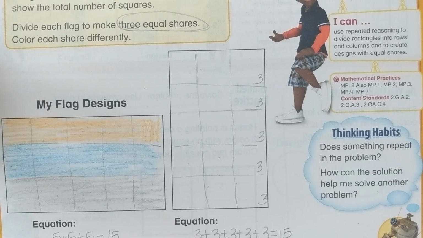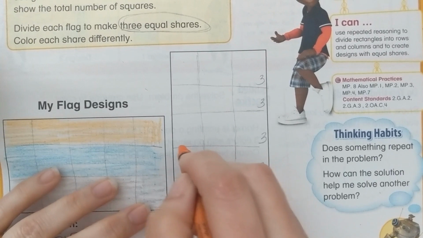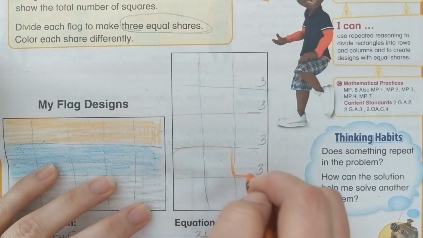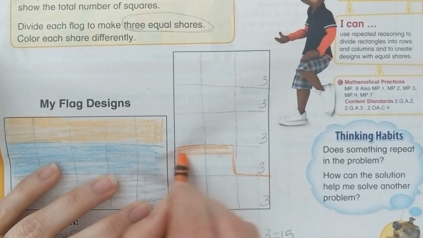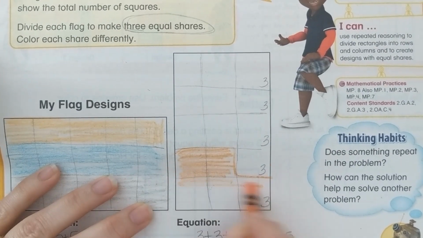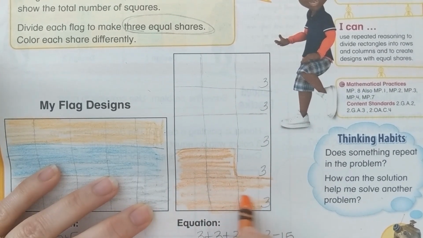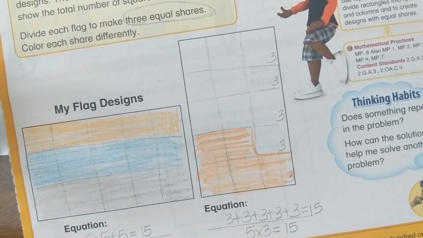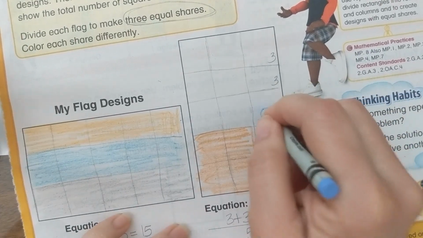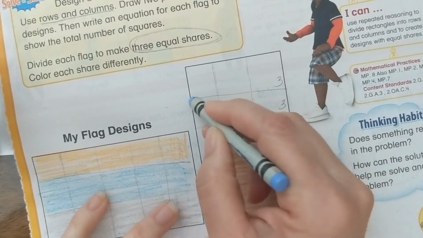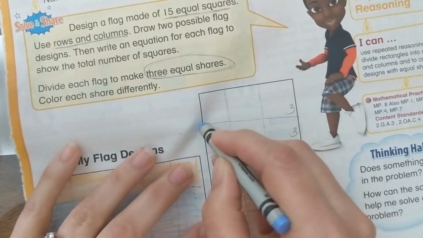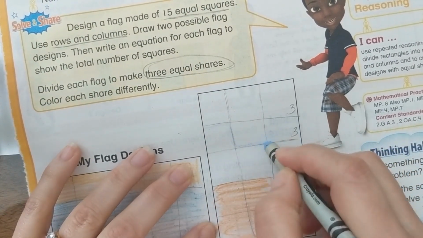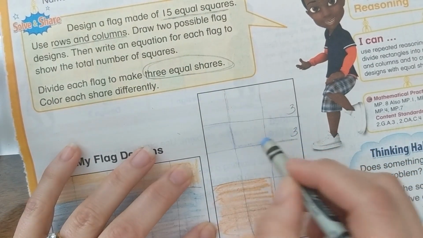So let me get back out my orange. Let me count 5 boxes. And this could be 1 piece. And then my blue needs 5 boxes. It has to have 5. So 1, 2, 3, 4, 5. Let's go this way. 1, 2, 3.